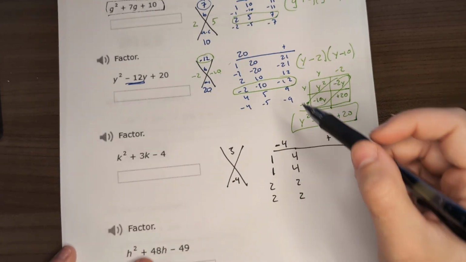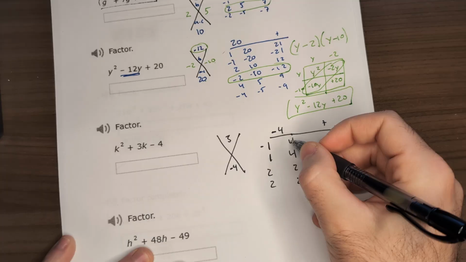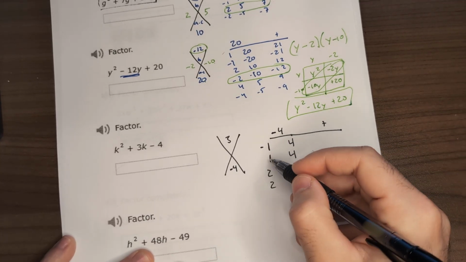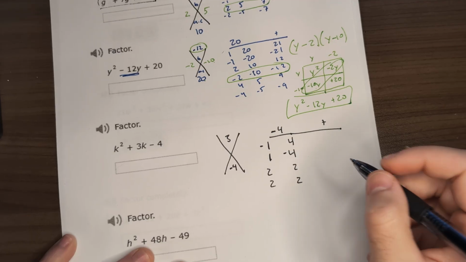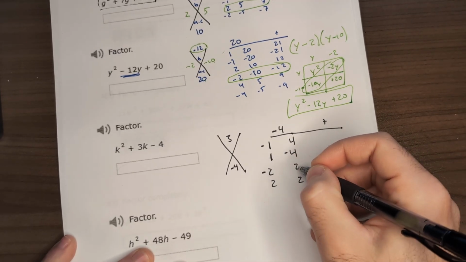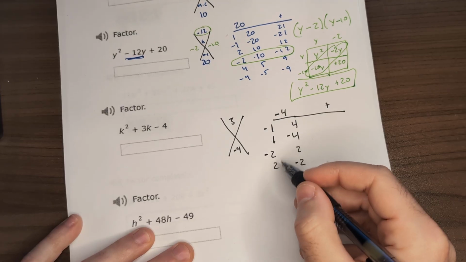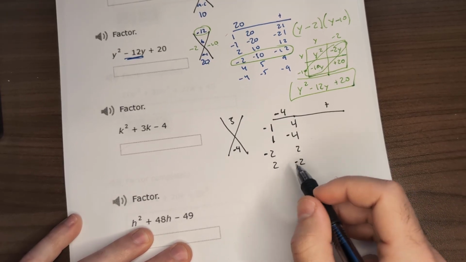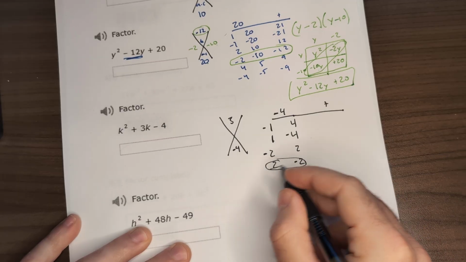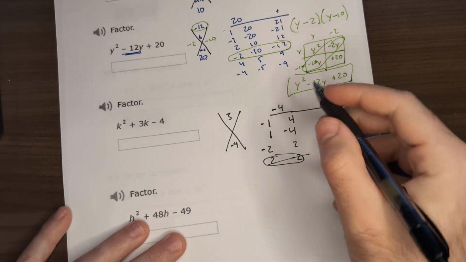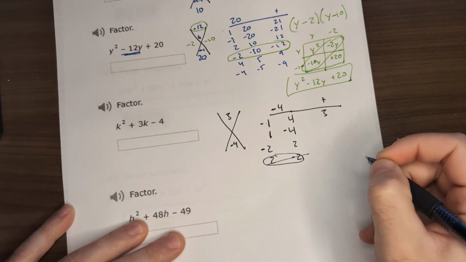So where it gets a little bit trickier. It's kind of similar to this. What can we multiply to -4? Well, we can do -1 times +4 will give us -4, or +1 times -4 will get us -4. Likewise, we can have -2 times +2, or +2 times -2. Because these are the same factor, these actually don't make a difference. You don't need to write this. You can if you want, but you'll see when we add these together, we're going to get a +3.